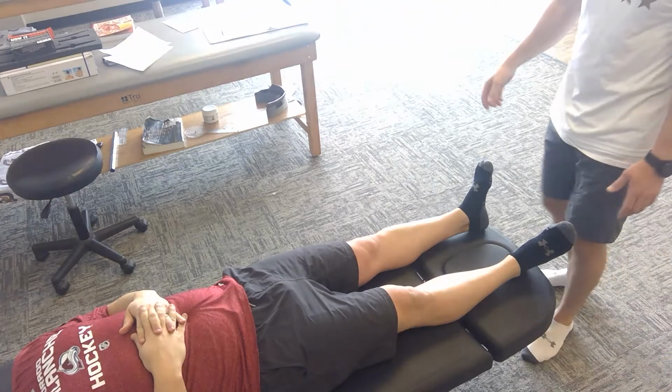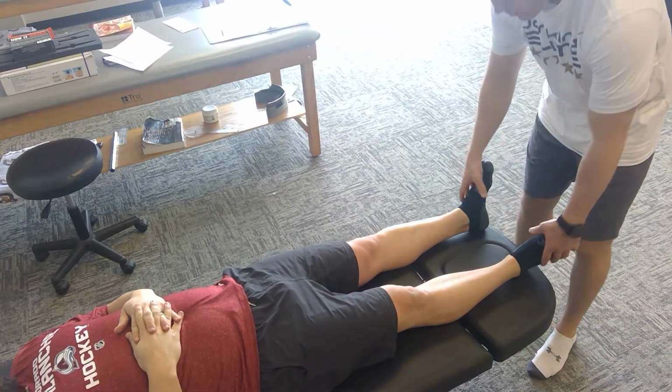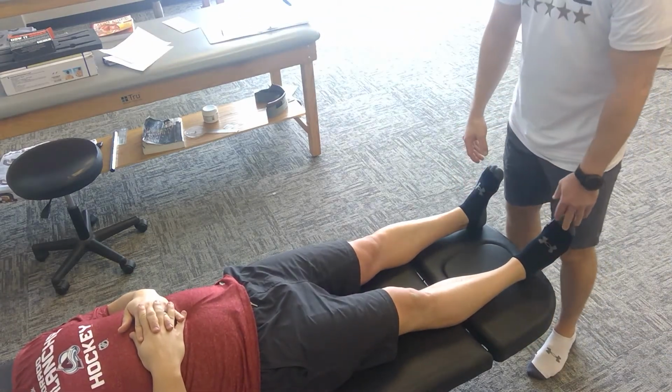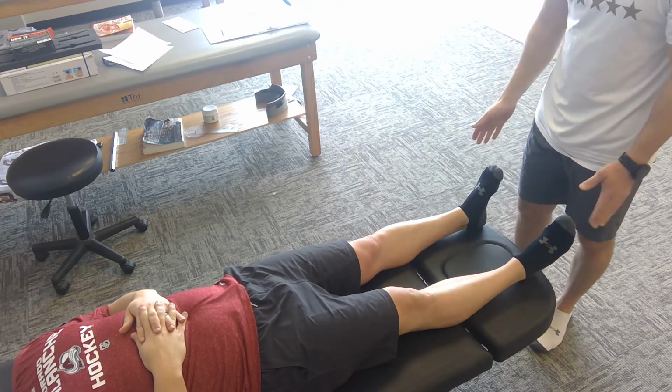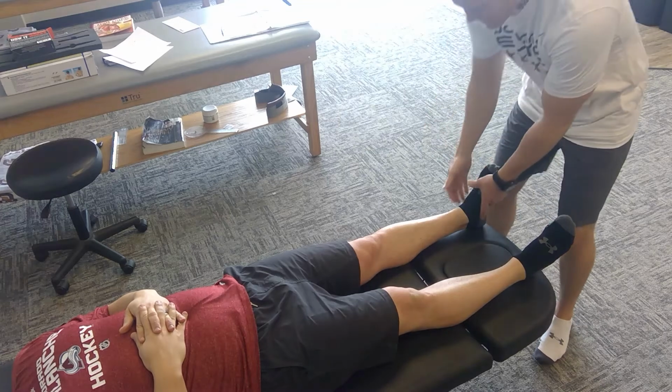Right, we're going to start our CAM assessment for lower assessment mobility. I'm going to have Wes in a supine position, head neutral, hands relaxed. We'll start with the first test and compare side to side. We'll start on his left side.